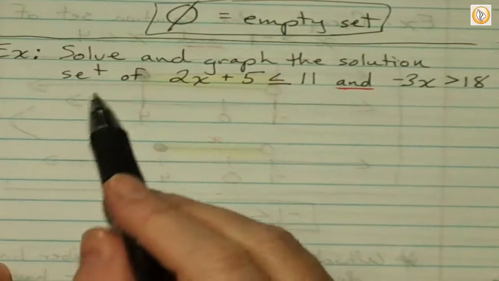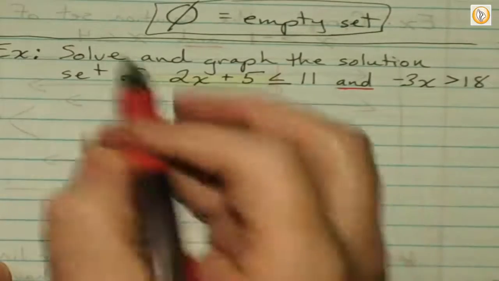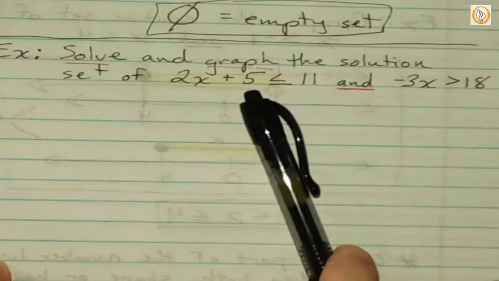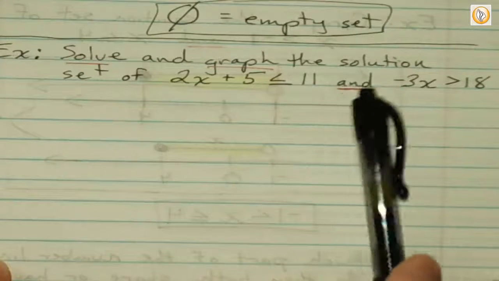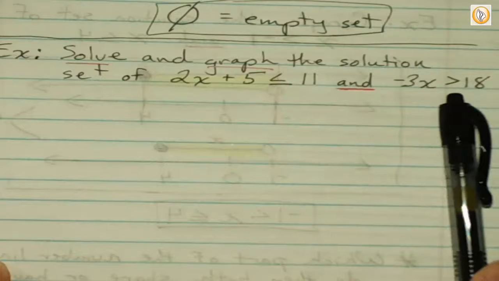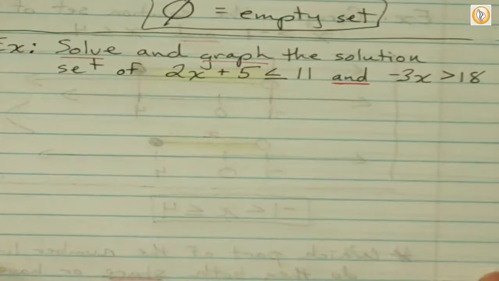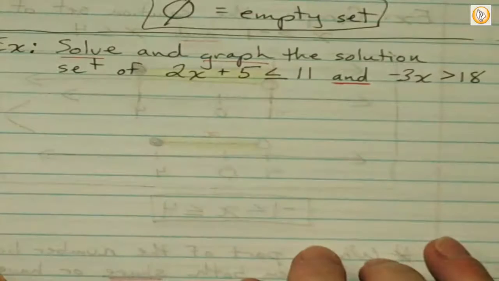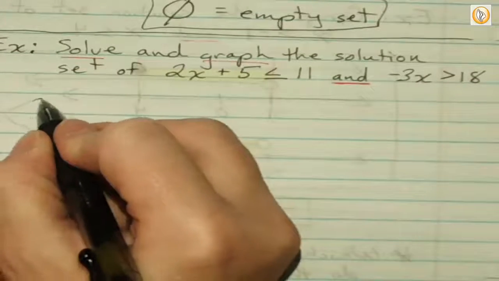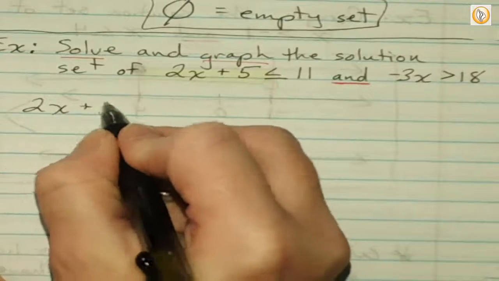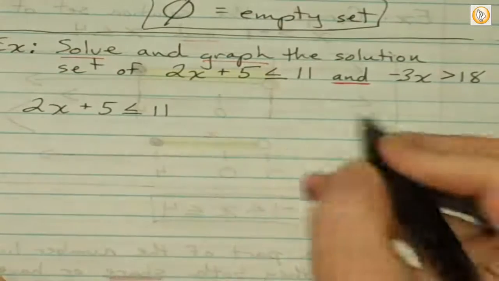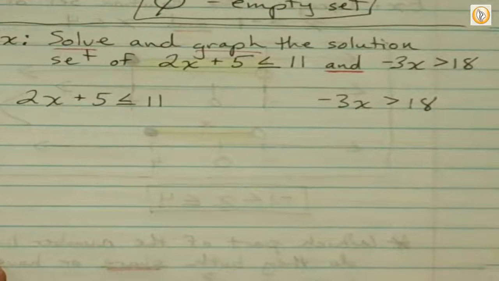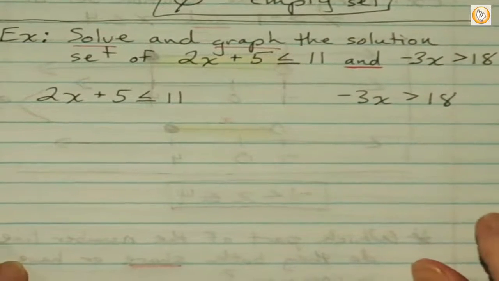So solve and graph the solution set of 2x plus 5 is less than or equal to 11, and negative 3x is greater than 18. Okay, so now we're going to have to solve for x before we can graph it. So right here, I'm going to write 2x plus 5 is less than or equal to 11, and over here, I'm going to write negative 3x is greater than 18. Because we have to solve for x first.